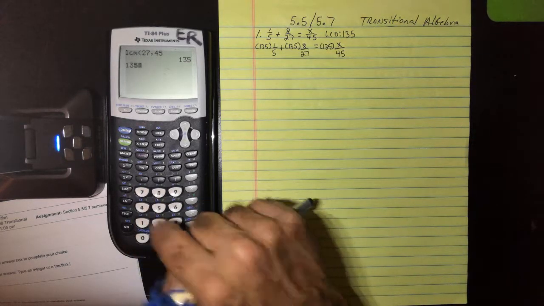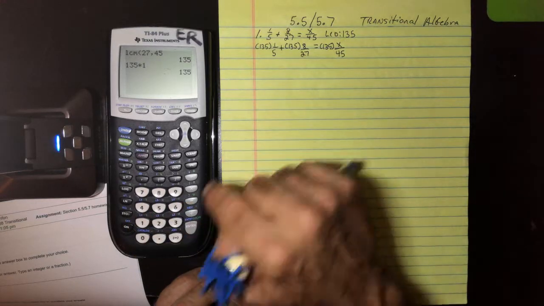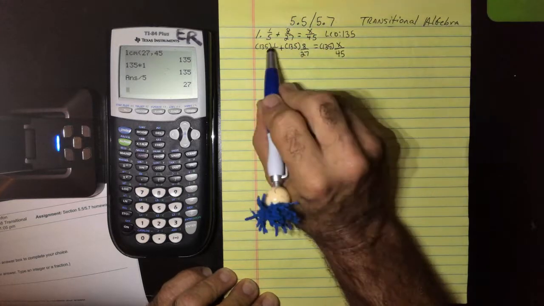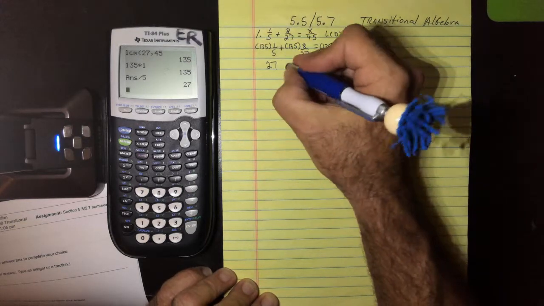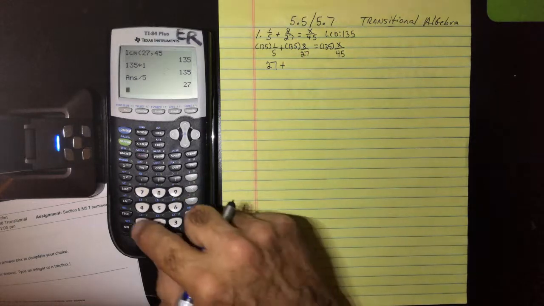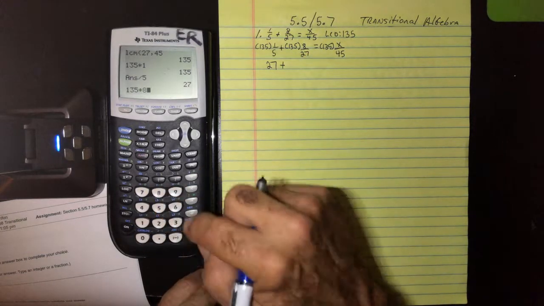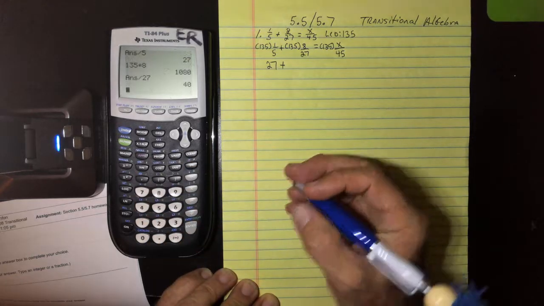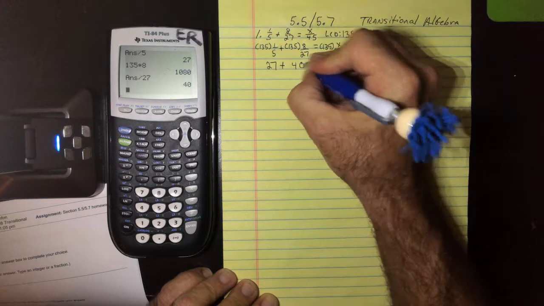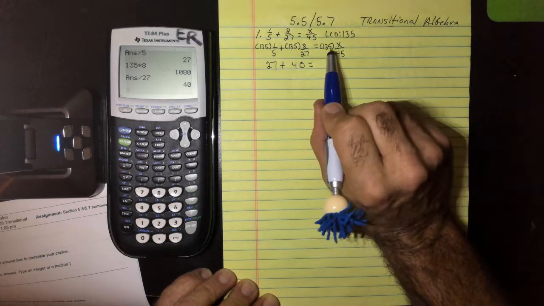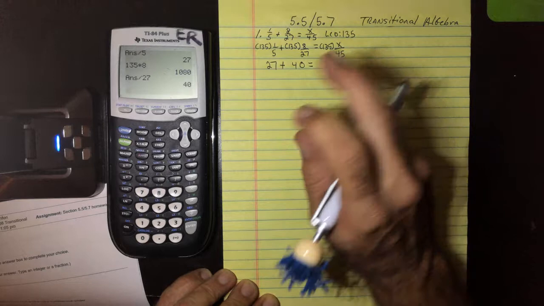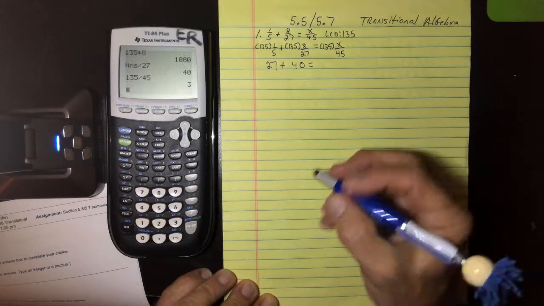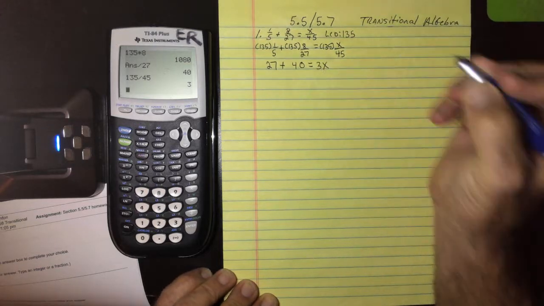135 times 1 is 135, divided by the 5 on the bottom gives me 27. All I did was multiply straight across and then divide. Then we have plus, so I do the same thing: 135 times 8 equals 1080, divided by 27 gives me 40. That's going to equal the other side, which is 135 times x, which is 135x, and then 135 divided by 45 gives me 3. So that's going to give me 3x.